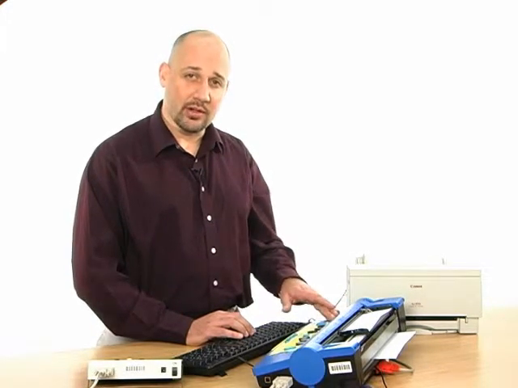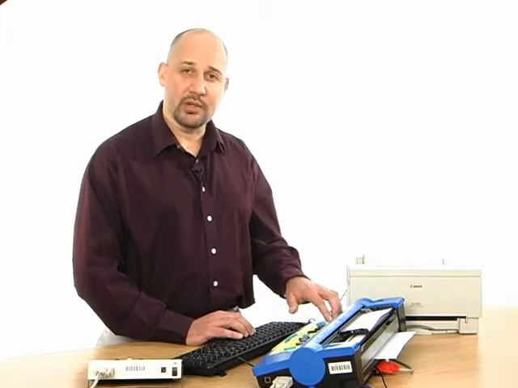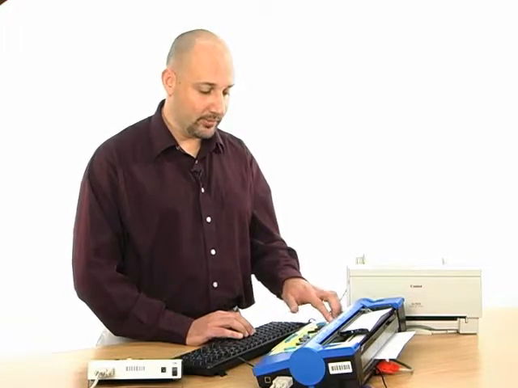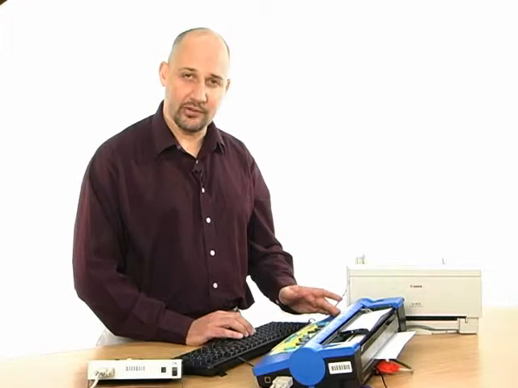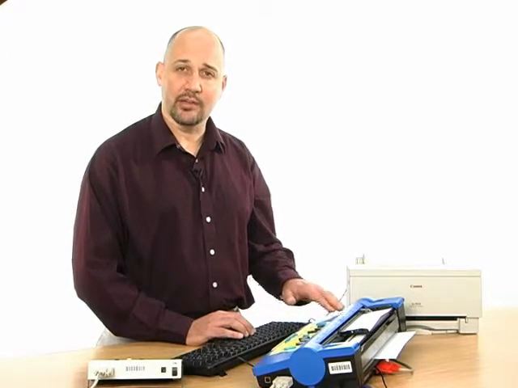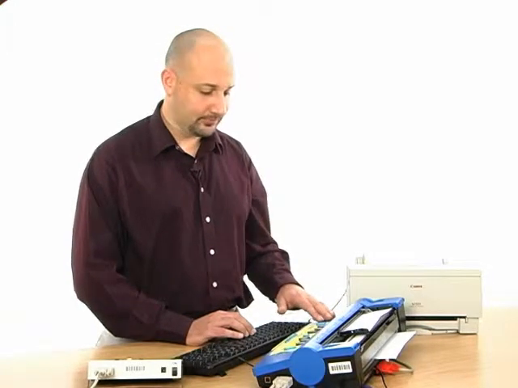In order to turn that function off, we can simply hit the left function key again. Command FE off. The unit says Command FE off to indicate that that is now turned off.